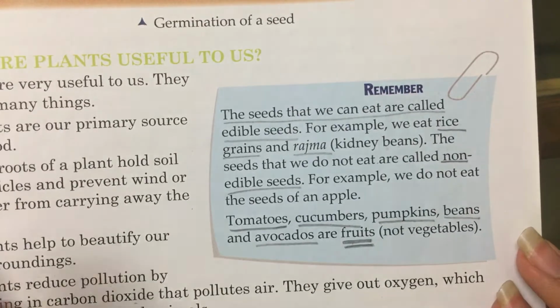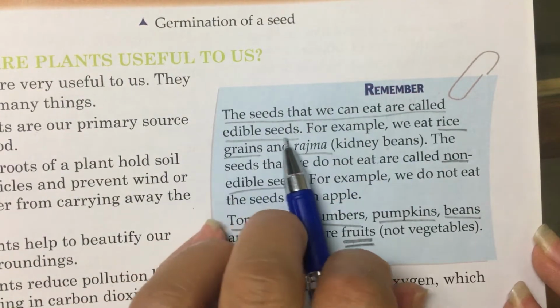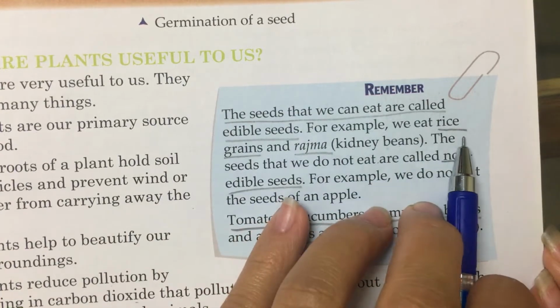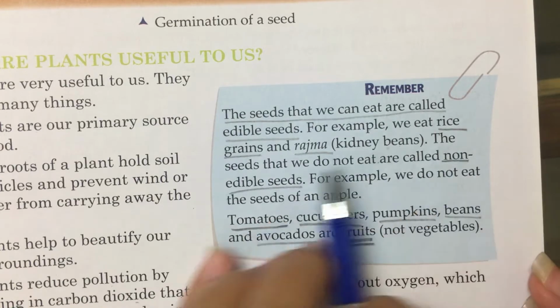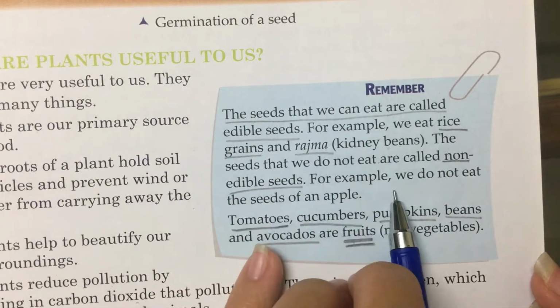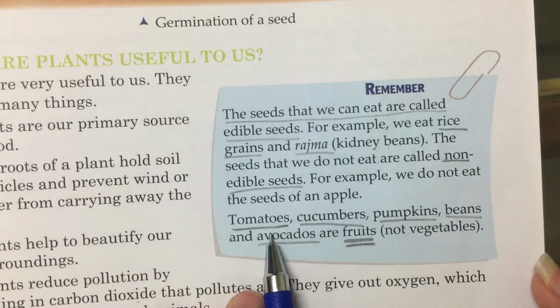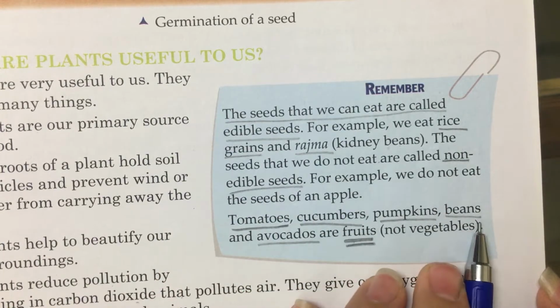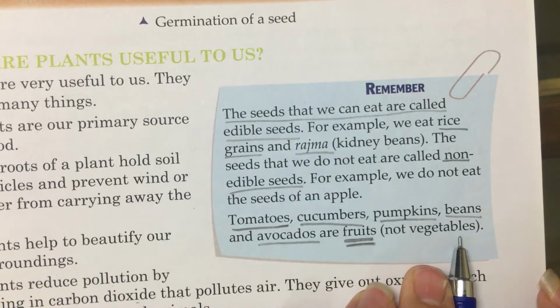Now just remember this, that the seeds that we can eat are called edible seeds. For example, we eat rice, grains, and rajma or the kidney beans. The seeds that we do not eat are called non-edible seeds. For example, we do not eat the seeds of an apple. Tomatoes, cucumbers, pumpkins, beans, and avocados are fruits, not vegetables.